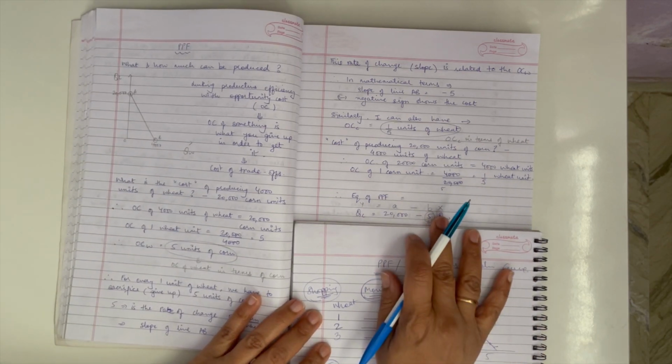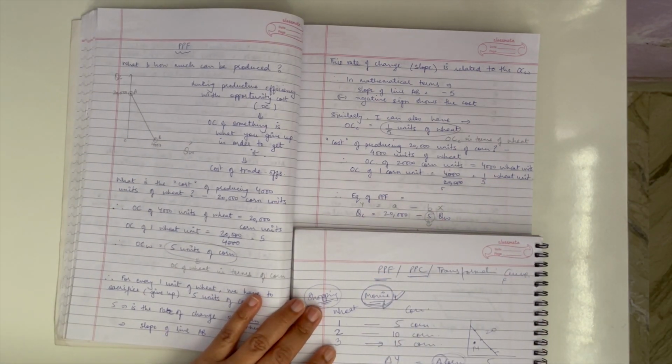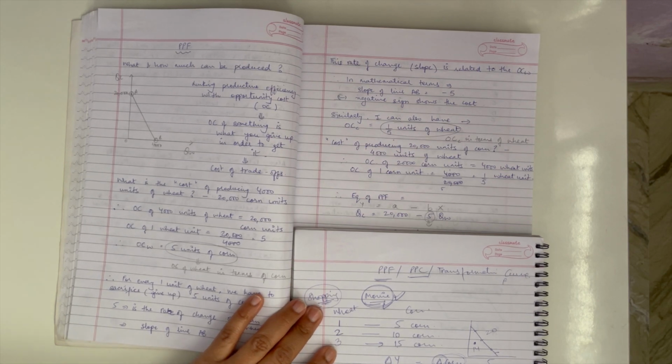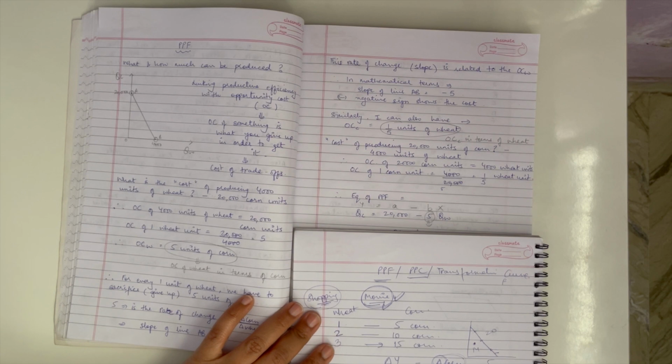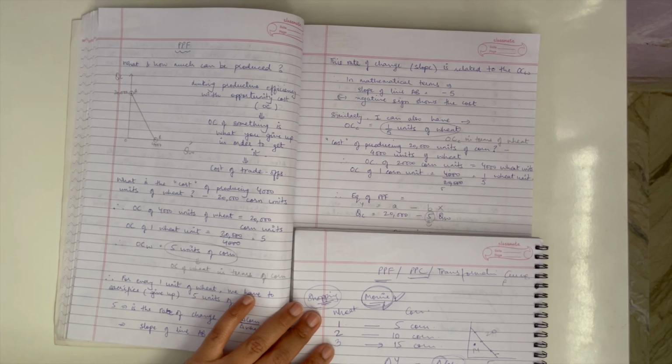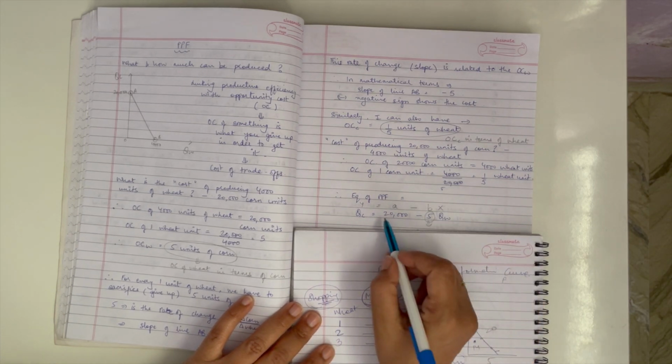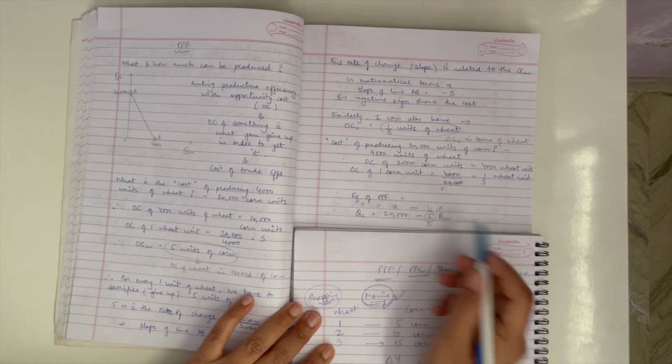Alright, so with this we come up with the equation of your production possibility curve or frontier, which is simply the equation of a straight line in mathematical terms. It's given by y equals a minus bx.